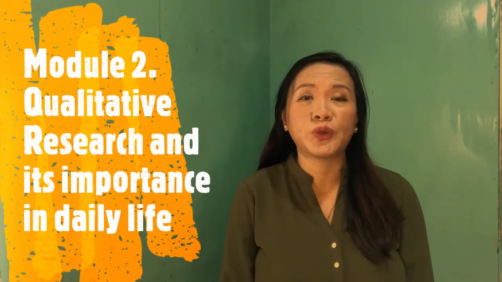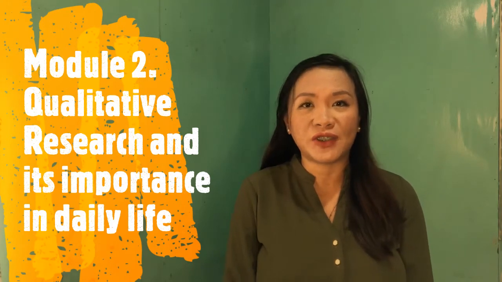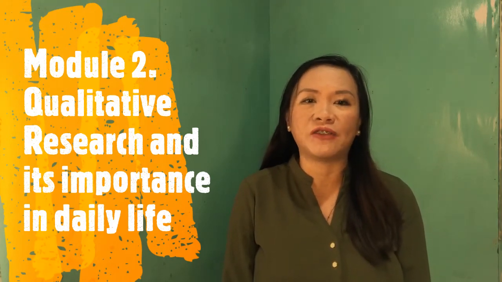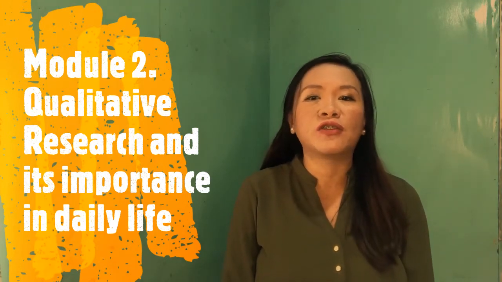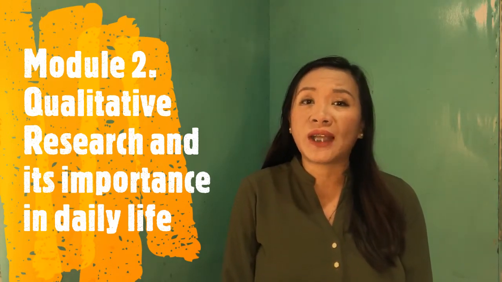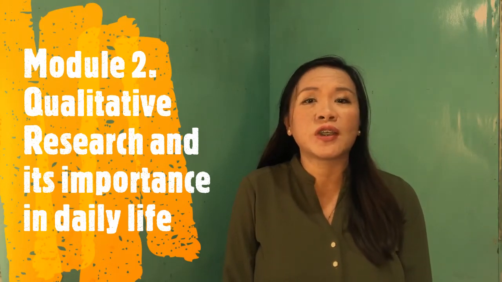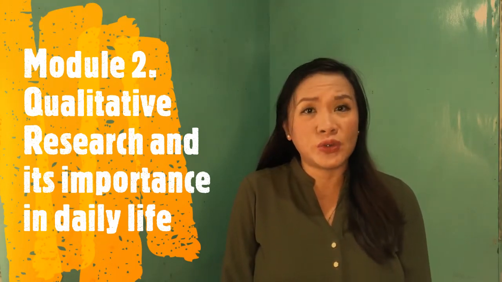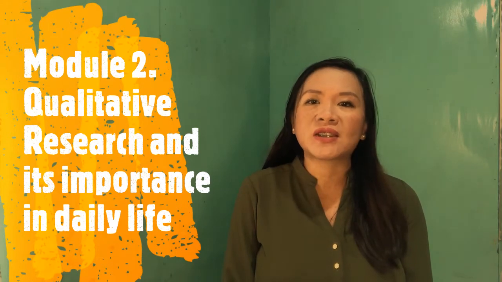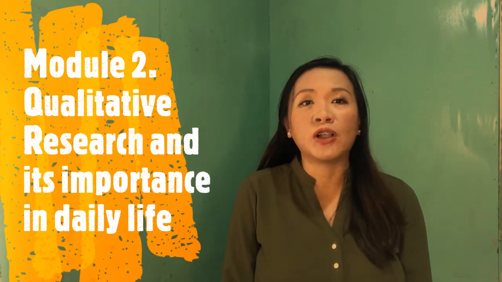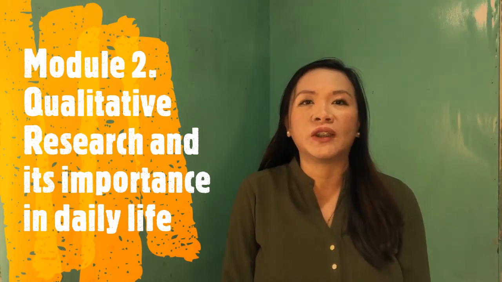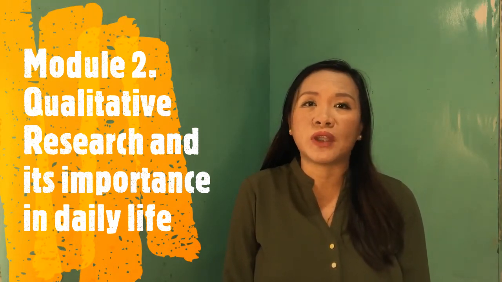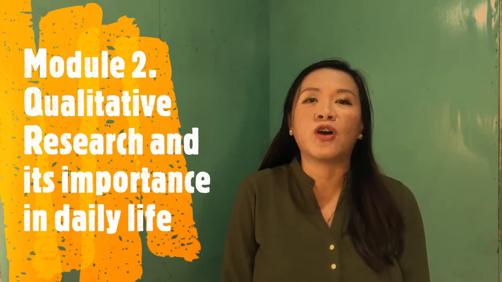For Module 2, we will be learning about qualitative research and its importance in daily life. Why do we need to know this? It's because we need to know the value of qualitative research, what are the kinds of qualitative research, the characteristics, the uses, as well as the strengths and weaknesses. We will also learn the importance of qualitative research across fields of inquiry. Now remember, since you are STEM students, we will be focusing on STEM-related courses.